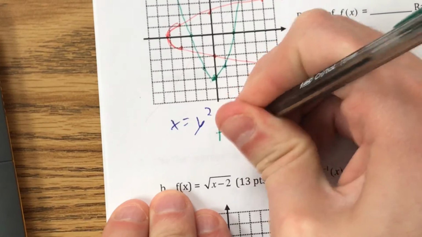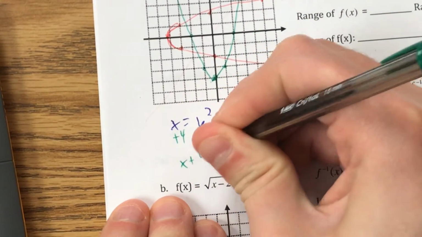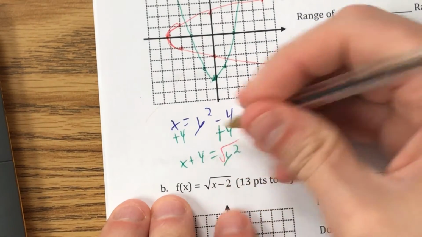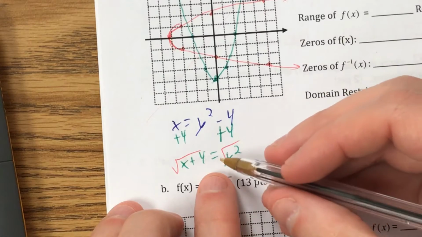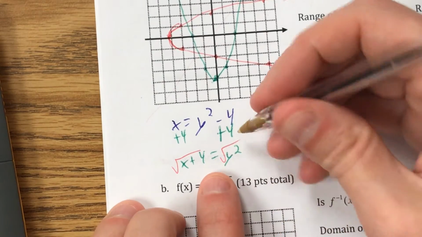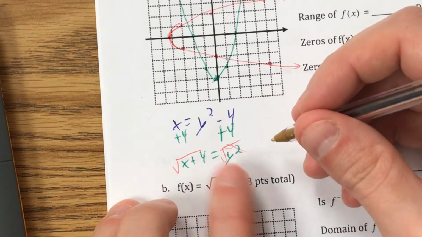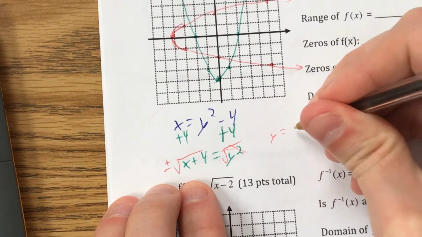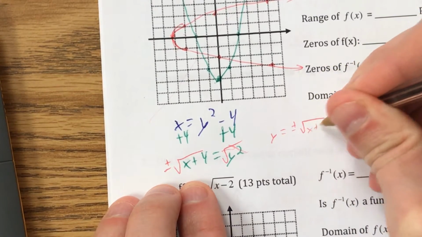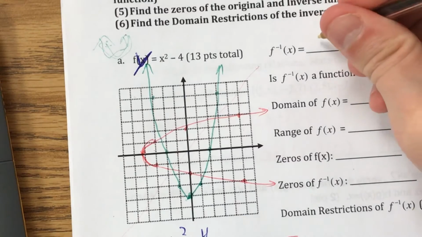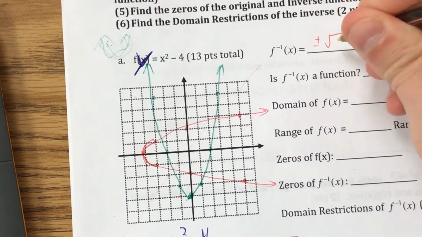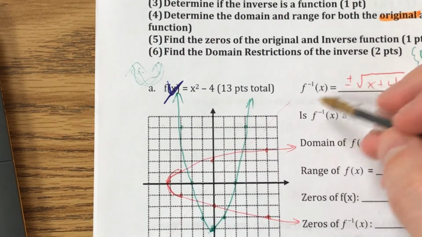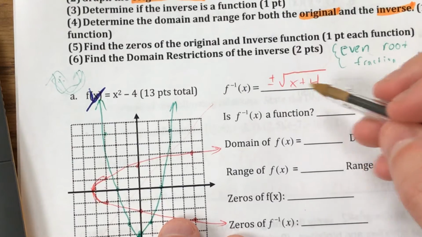So in this case, I would add 4 to get x plus 4. And then to get y by itself, you would have to square root both sides. Just remember, when you square root both sides to get rid of the square, you have to put a plus or minus in front. So I would get y equals plus or minus the square root of x plus 4, which is what's going to go up here. Note that I did not write the y because it already has that part right here. The inverse is plus or minus the square root of x plus 4.